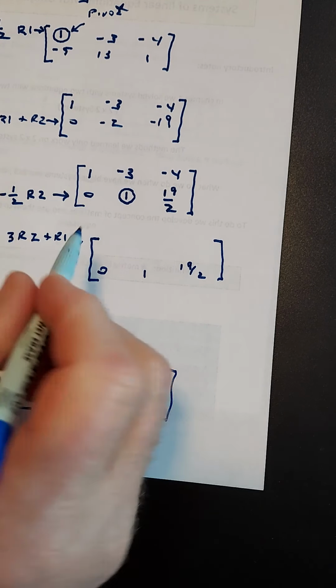Now, in this column, which one do you want to get? Well, we want to get a 1, and if you'll remember, we want 1s on the diagonal. So this place right here where the 2 is, we want to make that into a 1. Top row is going to stay the same. So to get a 1 here, we're going to multiply by the reciprocal, which is 1/2. So we're simply going to take 1/2 times row 2.